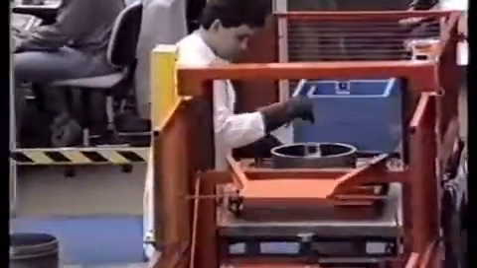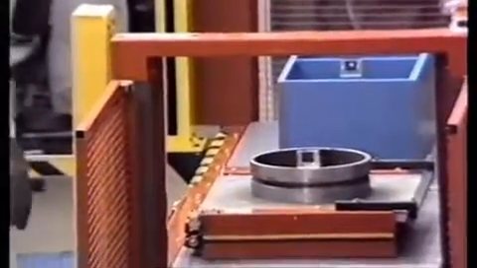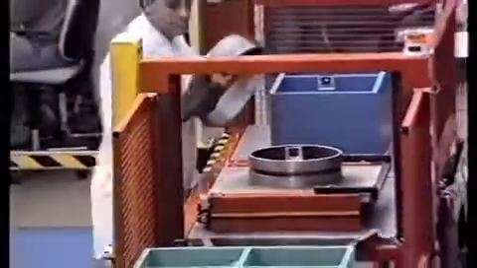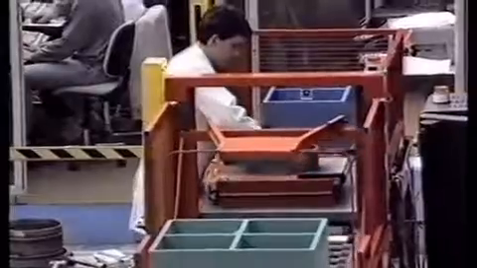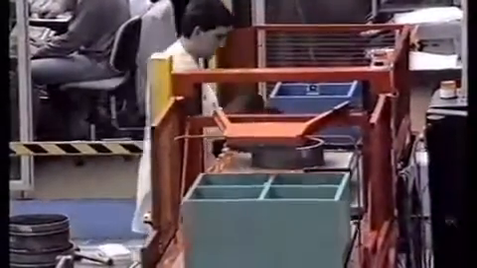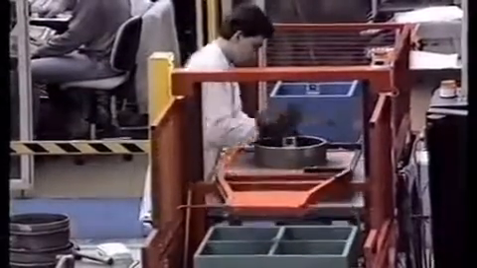Components enter and exit the cell through the manual station. Instructions to the operator were received via a remote terminal. On successful completion of his instructions, the operator informs the control system via inputs at the terminal.